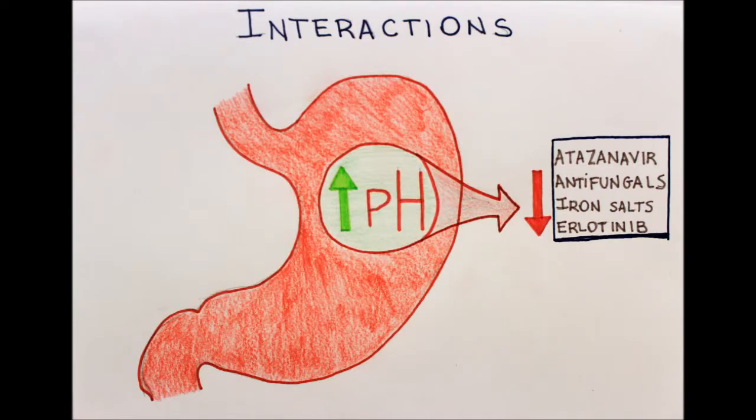Some drugs need an acid environment to be well absorbed. However, omeprazole increases the gastric pH, making the stomach environment less acid, and by that, drugs like atazanavir, antifungals, iron salts, and erlotinib can be poorly absorbed when taken together with omeprazole.